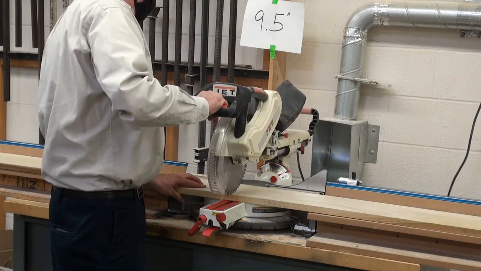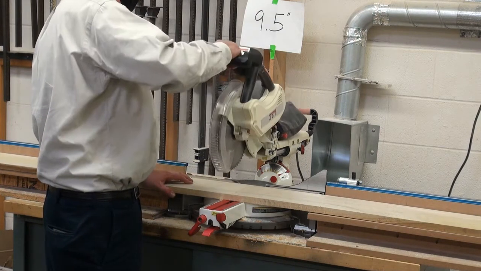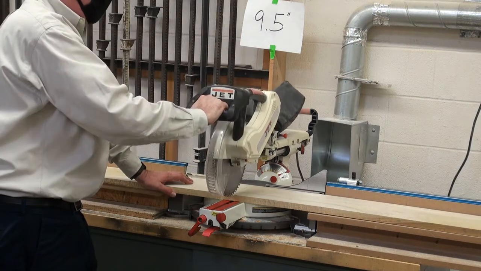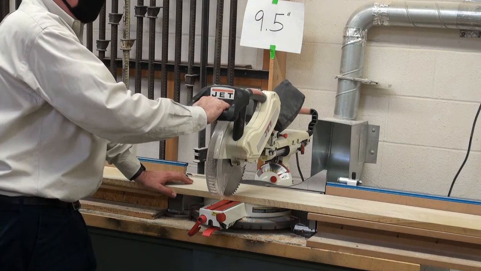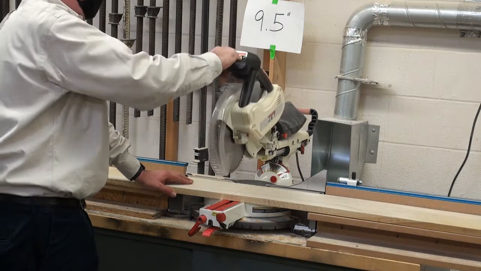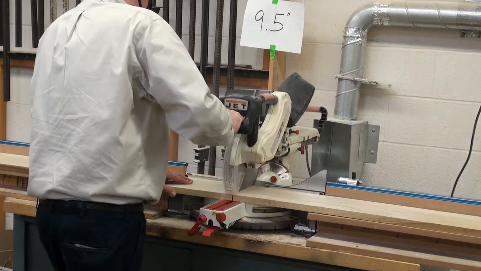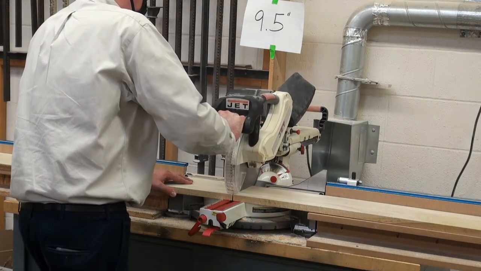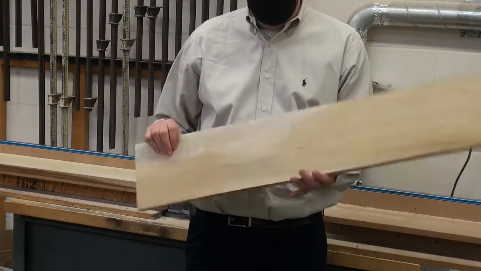Bring your cart over top. Remember, full speed, then drop down through, push back towards the fence, release, let it come to a full stop, then raise it. We have a 36-inch board there.